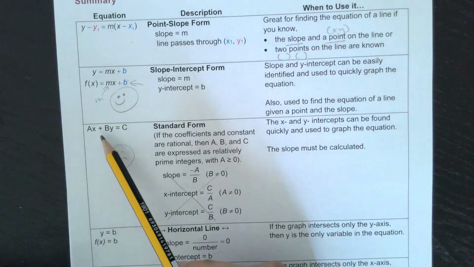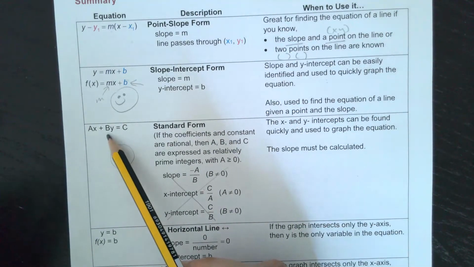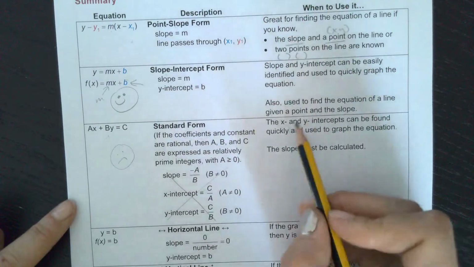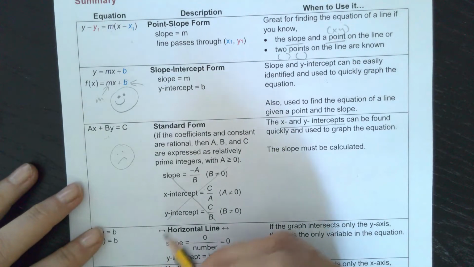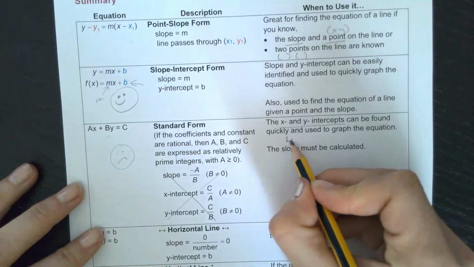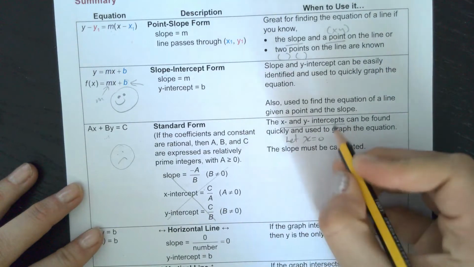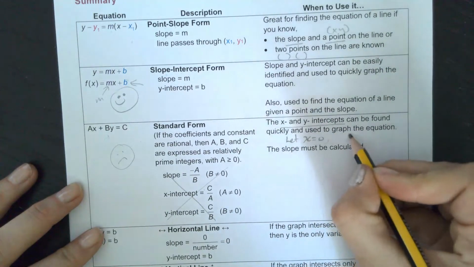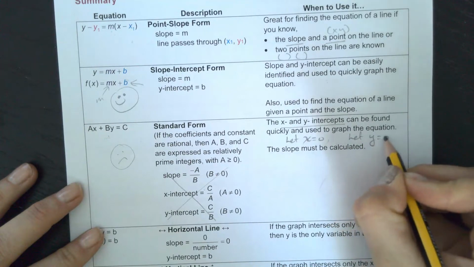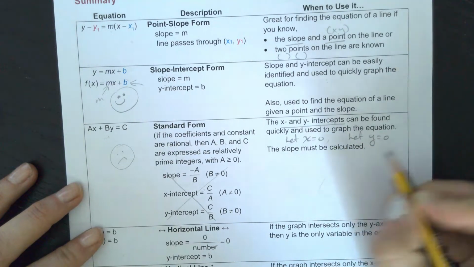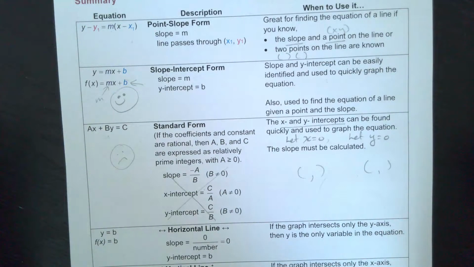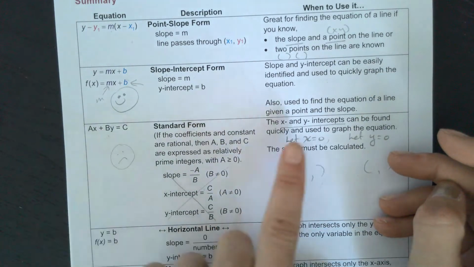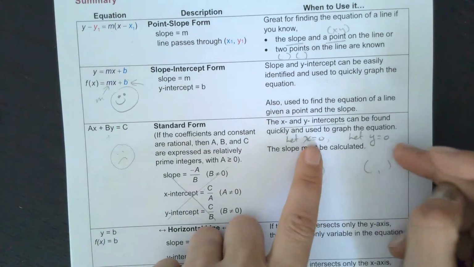However, if I have standard form and I have to graph it, I'm going to use the x and y intercepts to graph it. What are the x and y intercepts? You let x equal 0 and solve for y, and then you let y equal 0 and solve for x. Then you get two points, and you can graph it with the two points. So it's super easy to graph when you use the xy intercept method.